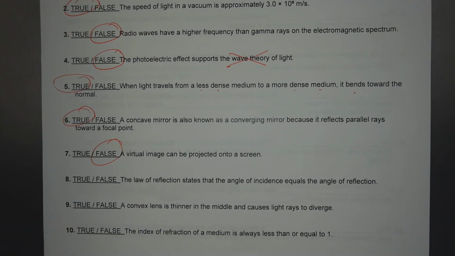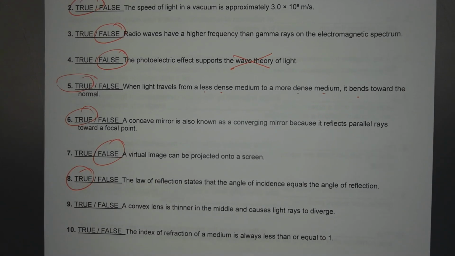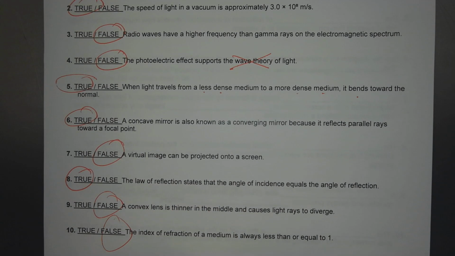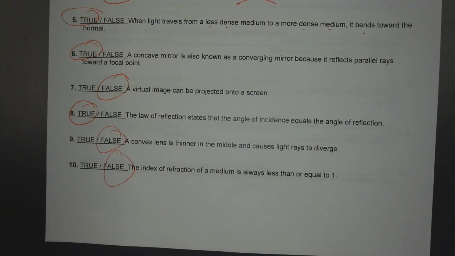Next one, number 8. Number 8 says the law of reflection states that the angle of incidence equals the angle of reflection. Absolutely, everybody should have got that one true. Guaranteed test question, right? The last 2 over here, number 9 and number 10, are both false. All right, when you're ready, let's turn the page.